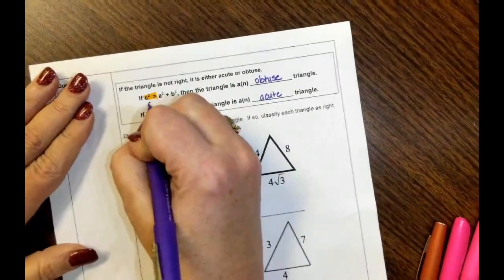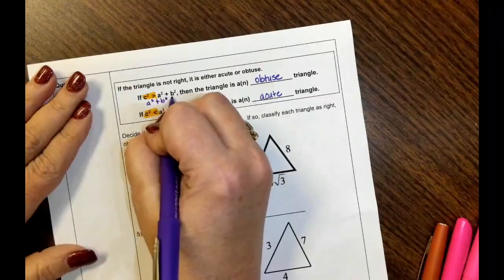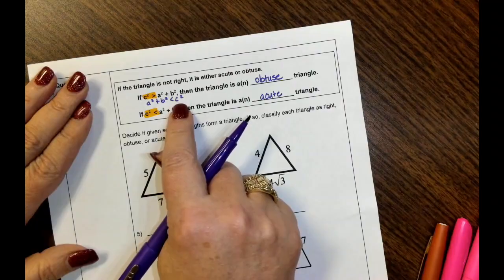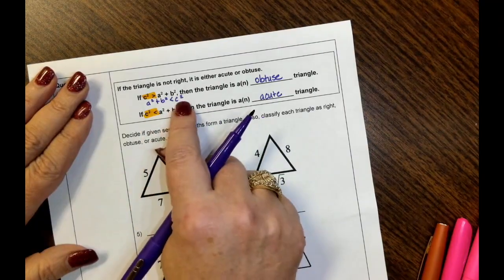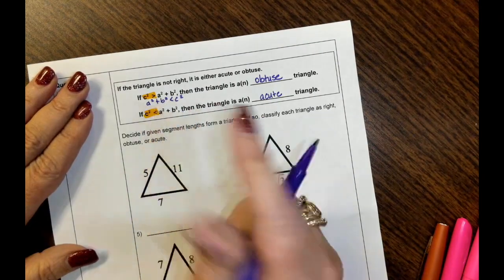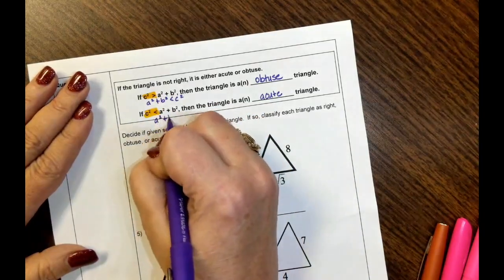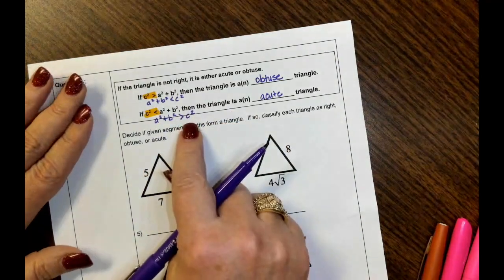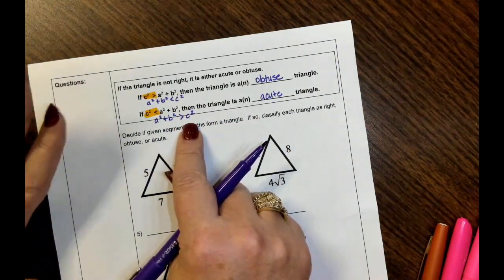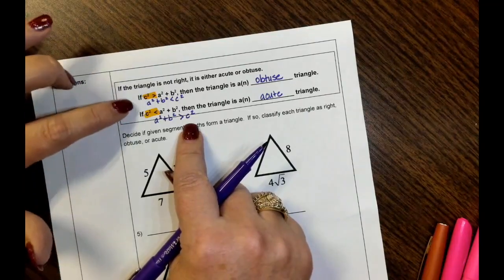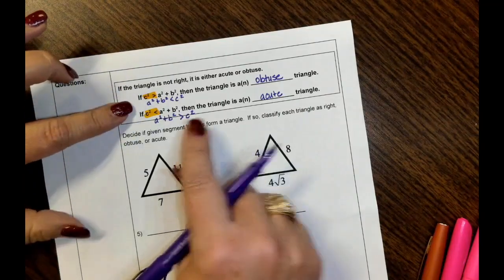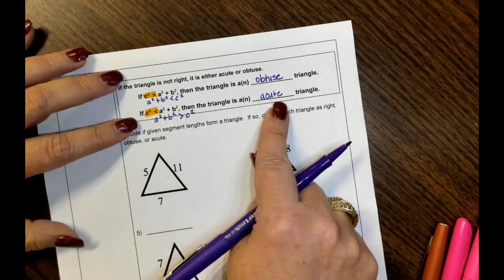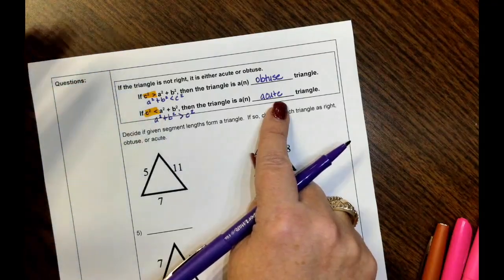If we flip this around, it would be a squared plus b squared is less than c squared, but c squared is still greater, right? Because if you read it backwards, c squared is greater than a squared plus b squared. And the same thing here, a squared plus b squared is greater than c squared. What I care about is c squared. That's the part I care about, and so that's why I wrote it in this order. If c squared is greater, then it's obtuse. If c squared is less, then it's acute. And I just think that's easier to memorize than the normal way that we use the Pythagorean theorem.